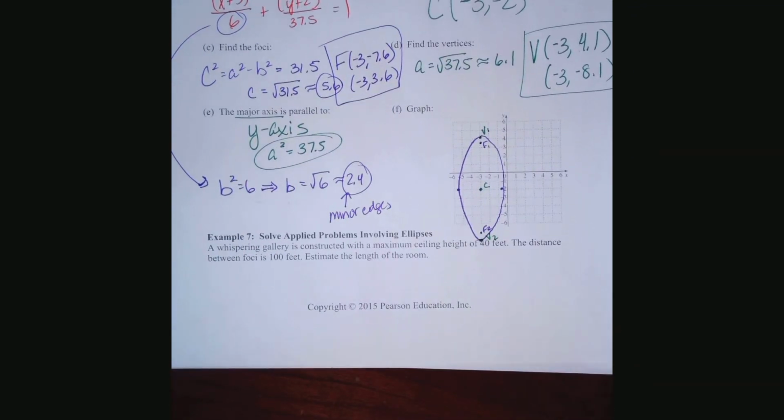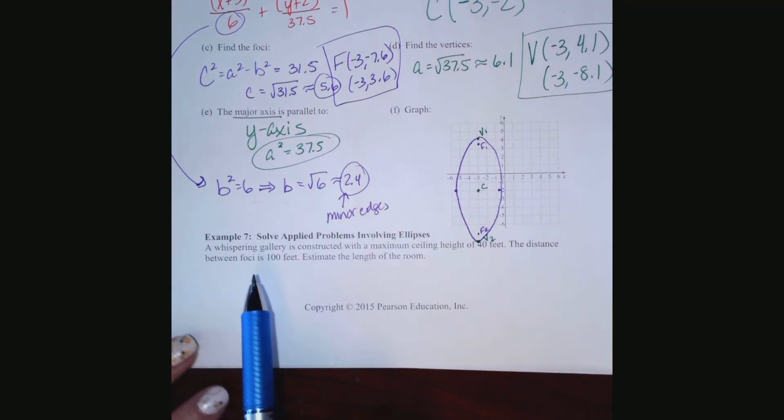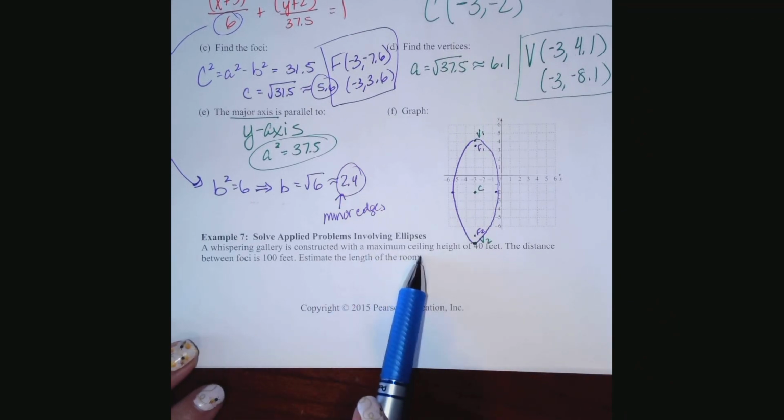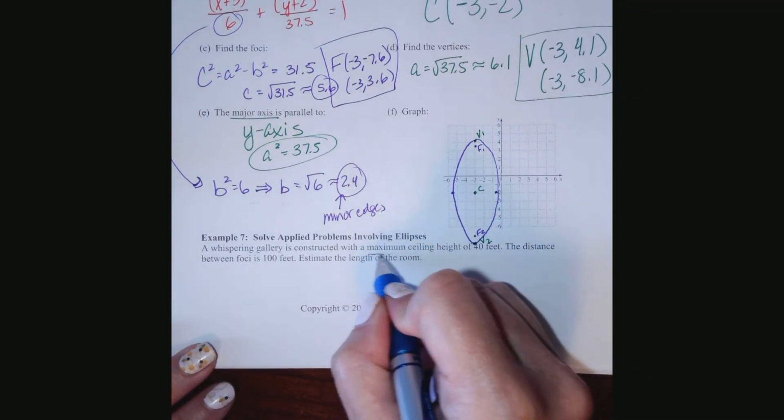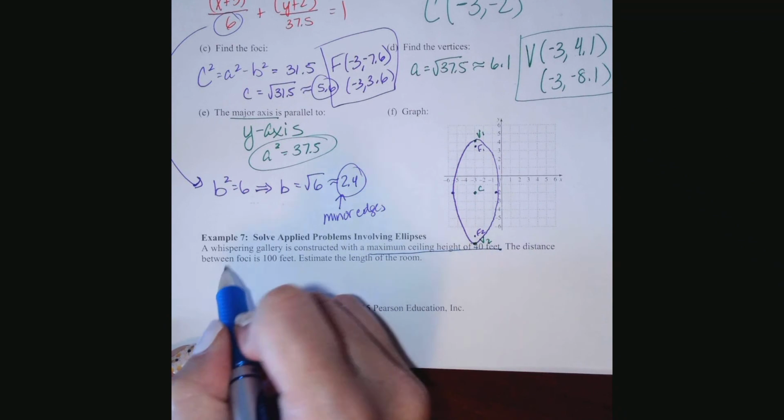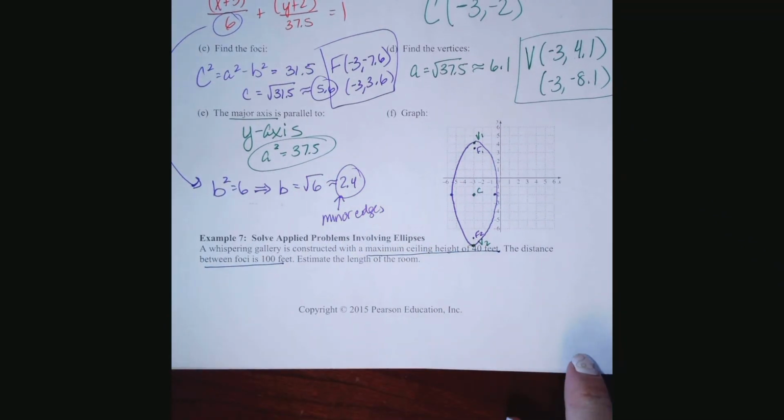Okay, application problem. Have you ever been to a museum or something with a whispering gallery where you can whisper at one side and they can hear it at a certain location on the other side of the room? Well, that works because of this conic section, this ellipse construction. A whispering gallery is constructed with a maximum ceiling height of 40 feet, and the distance between foci is 100 feet. We want to know how long the room is.